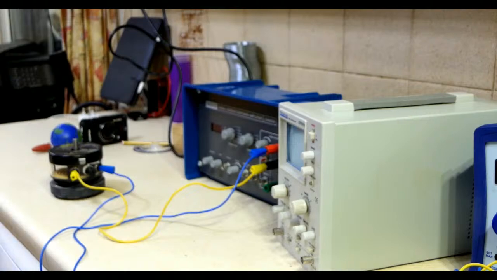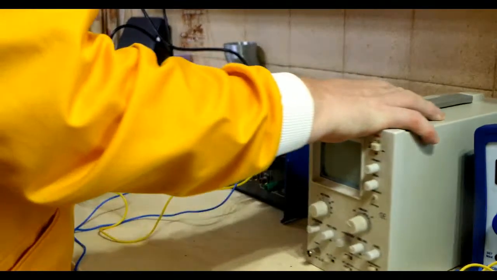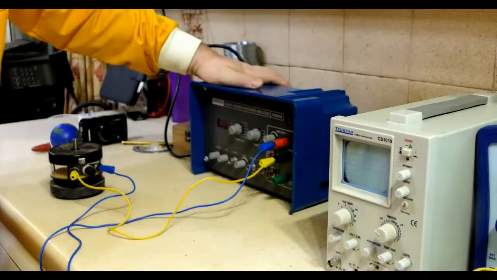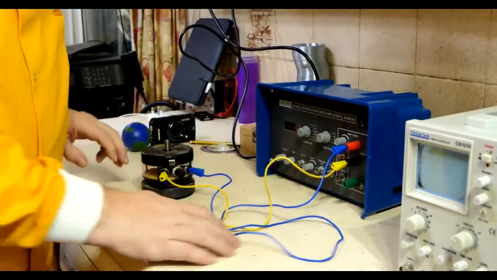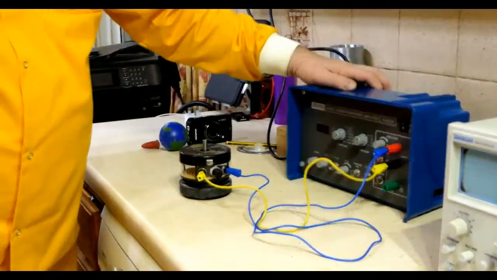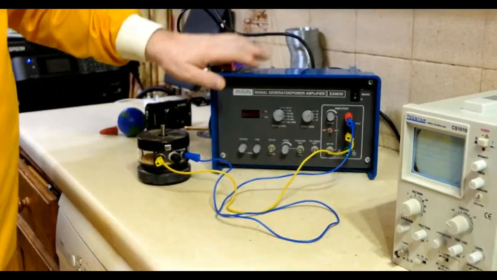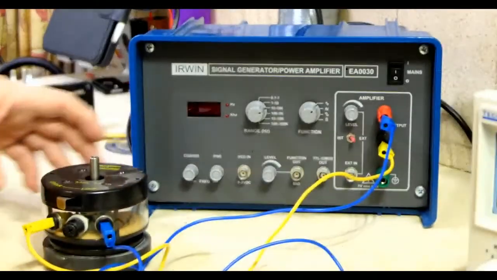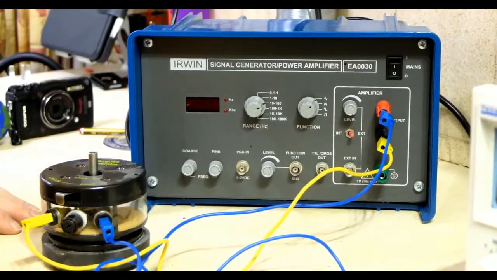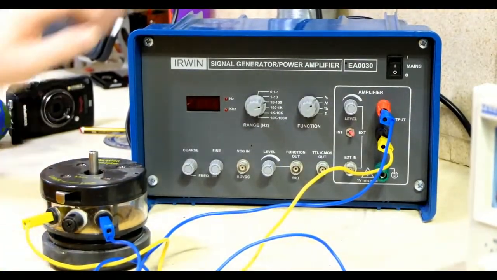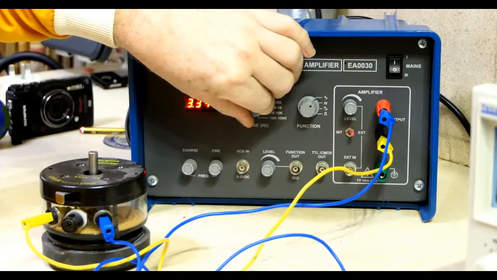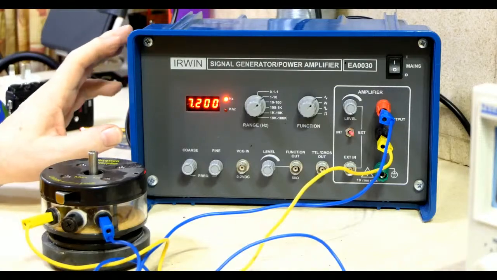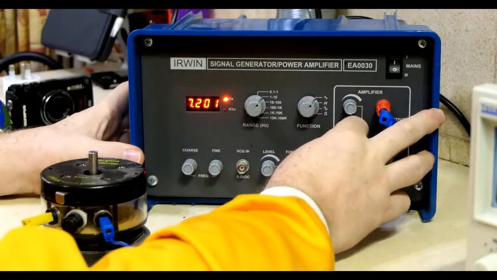Right. What he's been busy doing in the background is setting up a signal generator and a loudspeaker. I'm going to turn the signal generator around so you can see that, and let's see what we can do with this. We're going to start with a low frequency.